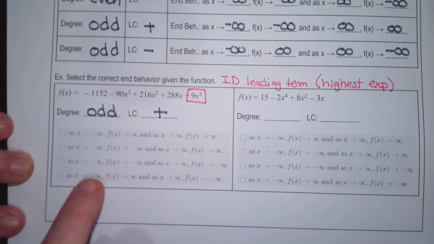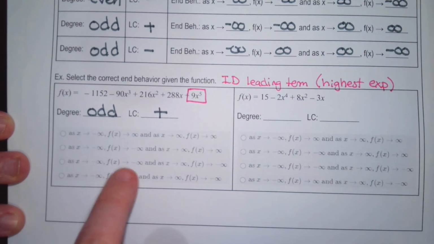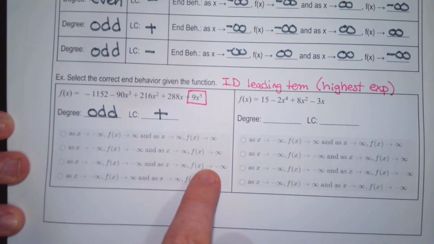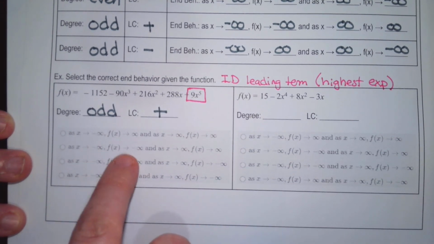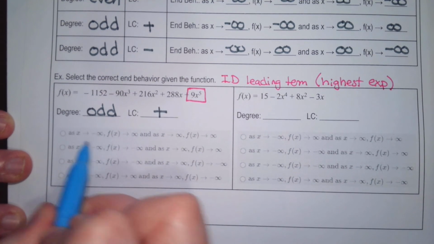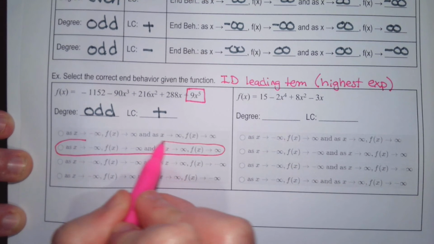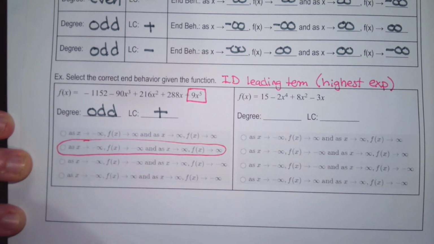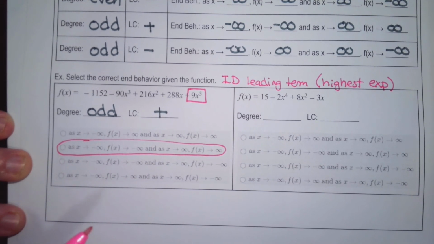But just to double check: negative to negative, positive to positive, negative to negative, positive. Whoops, that's negative. Negative to negative, positive to positive. So actually, it's not quite in order. They change it up on you. So just be careful. Make sure you go through your options, because they shuffle them. I didn't realize they shuffle them.